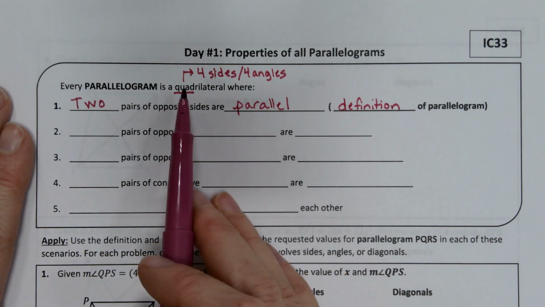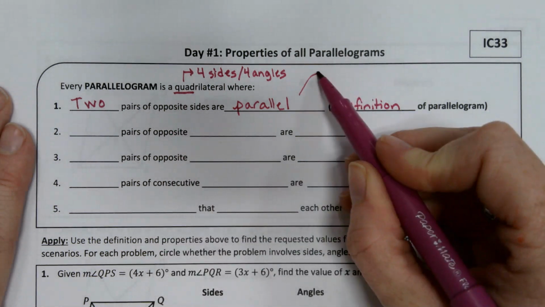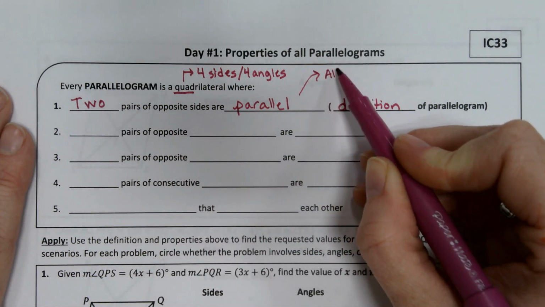Now, because we're dealing with a quadrilateral, a 4-sided shape, we won't have opportunities to see alternate exterior or corresponding angles, but we will absolutely have opportunities to see alternate interior angles.